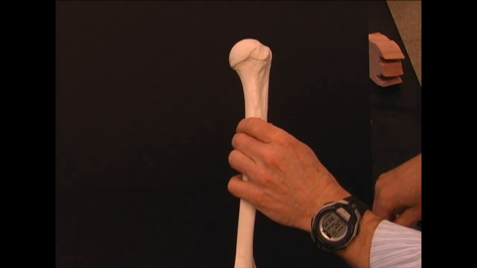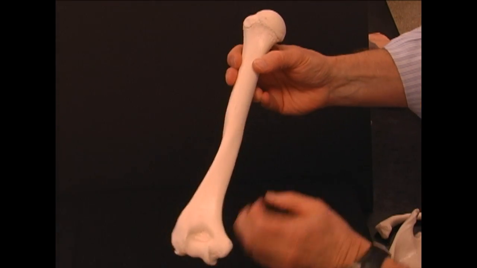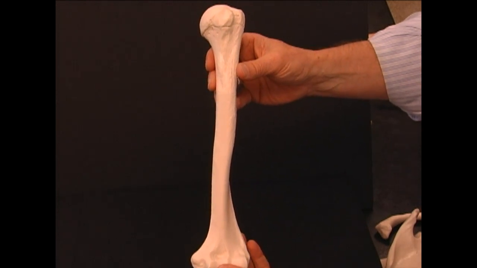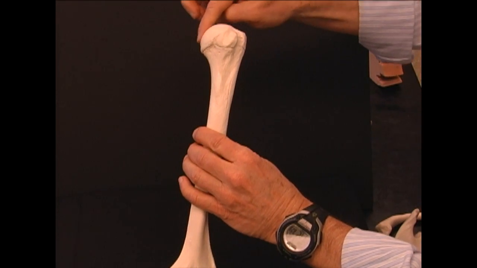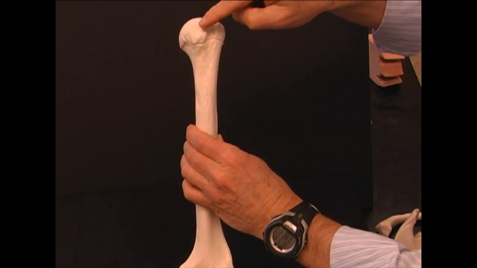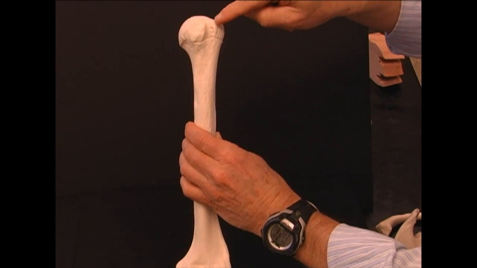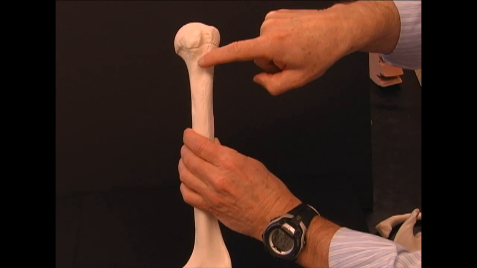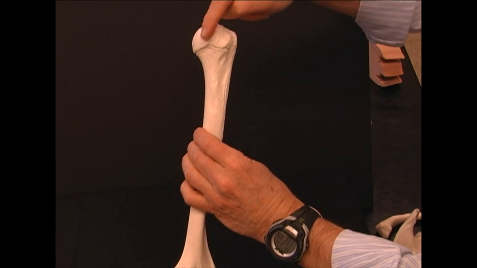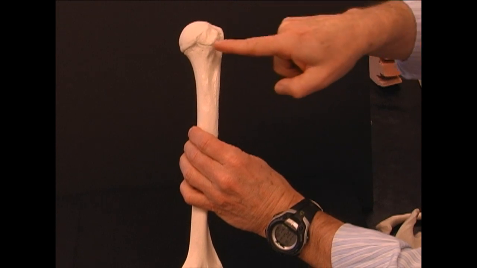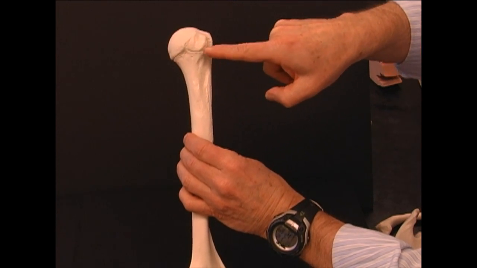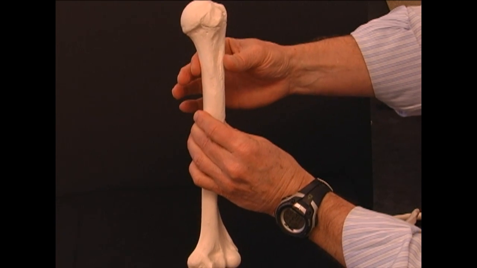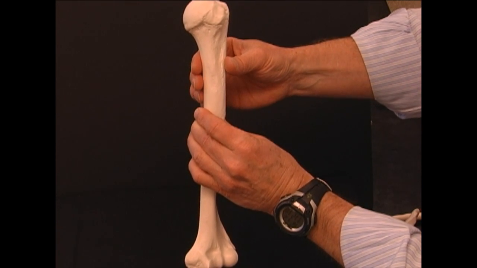And looking at the humerus, in this case we have a left humerus, and here's the head of the humerus, and the 2 landmarks on this side of the humerus are the greater tubercle and lesser tubercle, and then the intertubercular groove. This is the head of the humerus, and right below the head is the anatomical neck, and down where it narrows quite a bit is called the surgical neck, because that's where we often break the humerus.